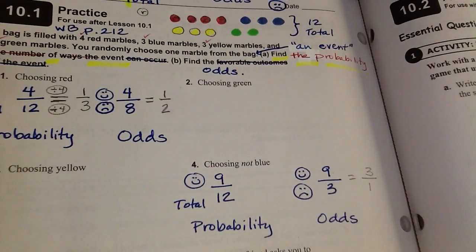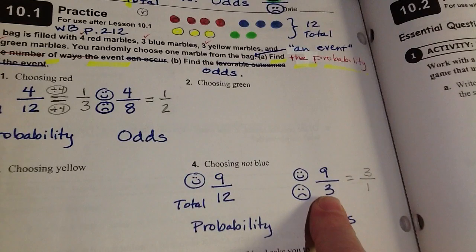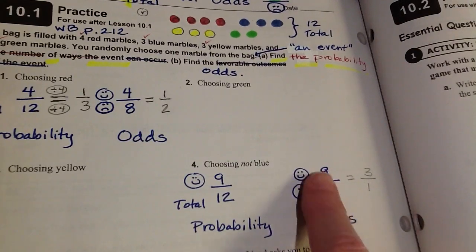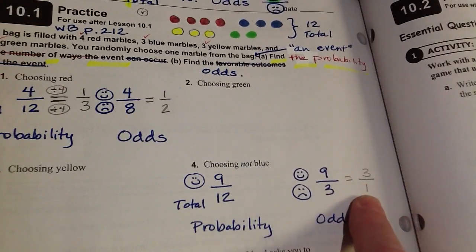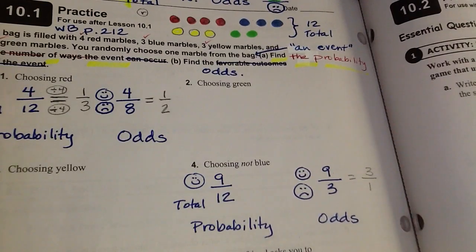But usually there's a lot of other choices, and the happies were more chances to lose. But you never know. Even if the odds are against you, you could still win. And here, if the odds are in your favor, you unfortunately sometimes could still lose. Here, the odds are in your favor, 3 to 1. So it's very likely that you're going to pick something that's not blue.